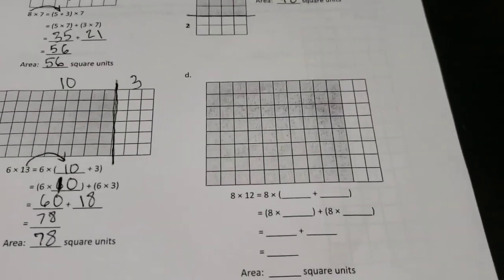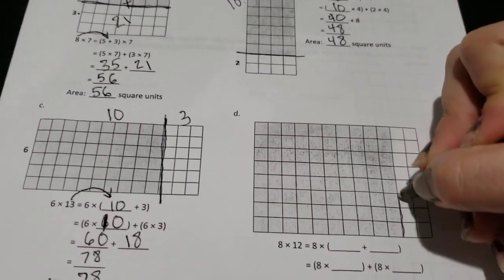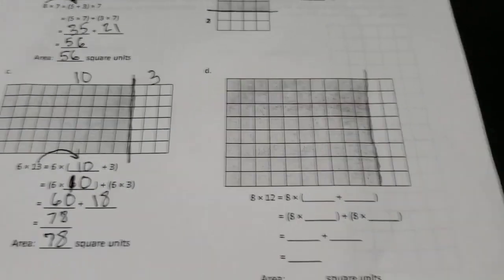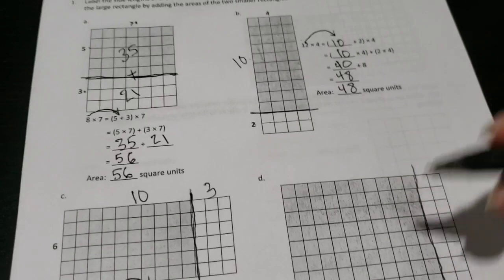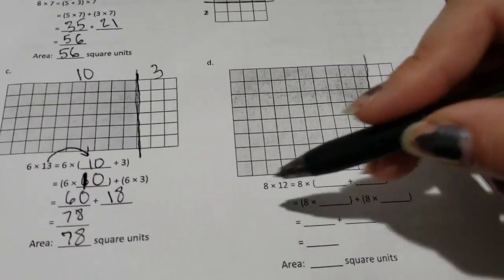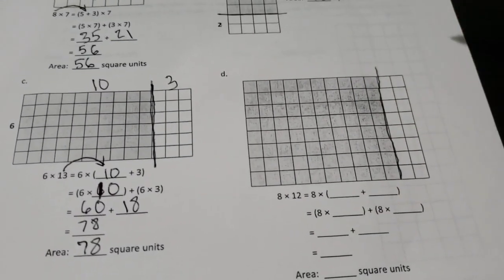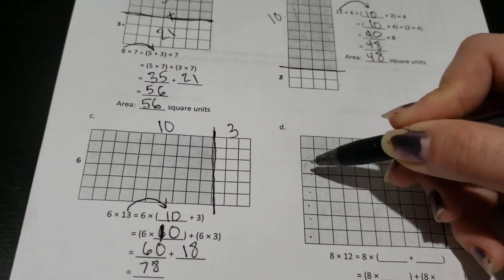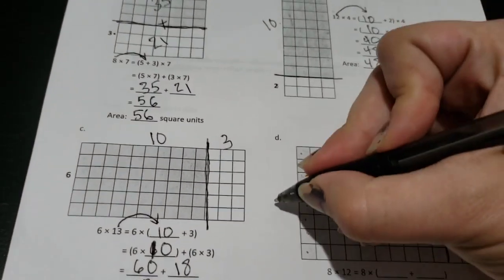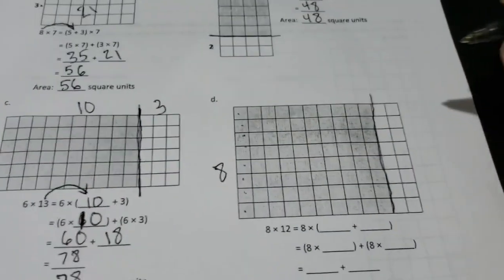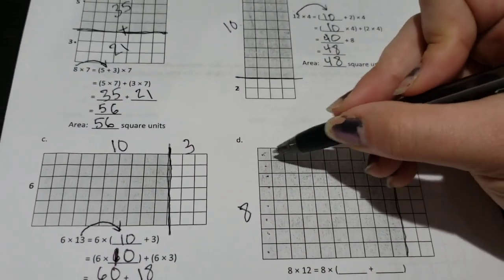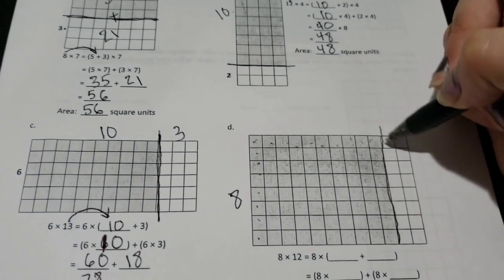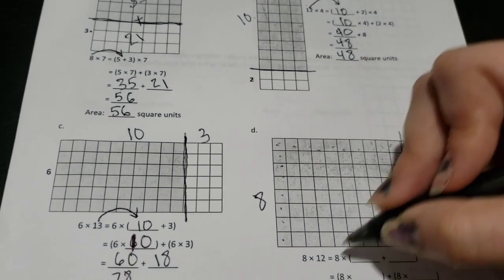Okay, finally in this one, they don't label it. They let you do it on your own. Okay, so we know that the rectangle is 8 by 12, but we need to figure out which side is 8 and which side is 12. So we count 1, 2, 3, 4, 5, 6, 7, 8. So this side is 8. And we count for 12. 1, 2, 3, 4, 5, 6, 7, 8, 9, 10, 11, 12. So this side is 12.